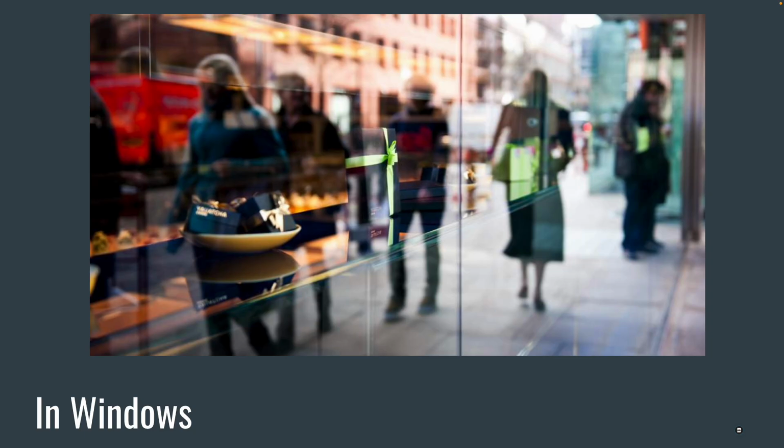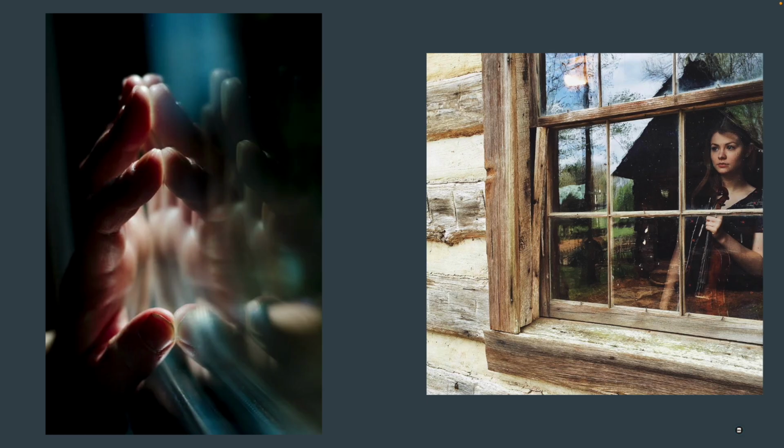And then we have windows. So windows are another great way to have reflections. With this, you have to pay attention to what the lighting situation is. If it is dark outside, you will see your reflection inside. If it's dark inside, you'll see your reflection when you're outside. So you have to look and see how that all works out. But with windows, you do still see what's on the other side to an extent.